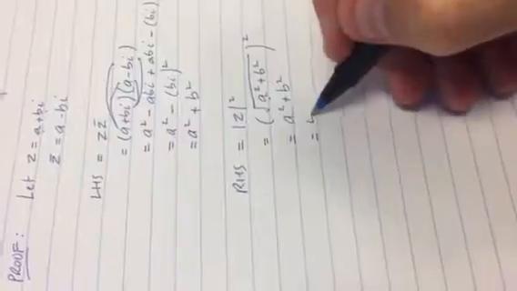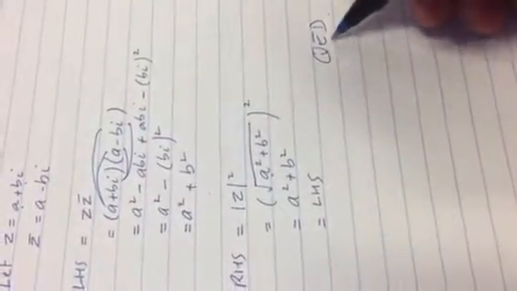Luckily that equals the left-hand side, so then you can just say QED, which means quite extraordinary Damien. Thank you very much.